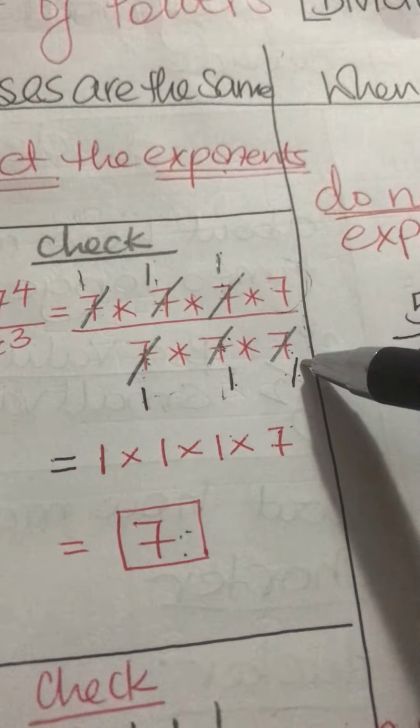Let us do the check. So I will write 9 n's. All of this is 9 n's. I will write 4 n's in the denominator, and each n I will cross out with 1 n on top. 1 n at the bottom crosses with 1 n at the top. So I am left with 1 times 1 times 1 times 1, which is 1.